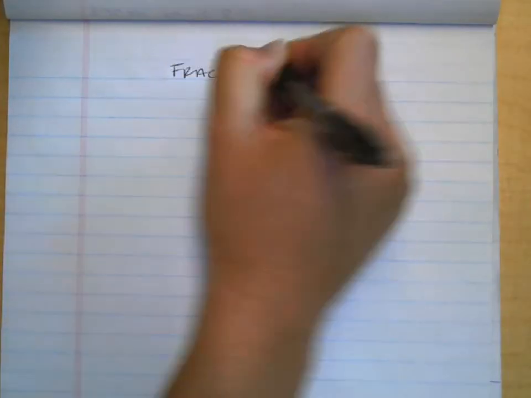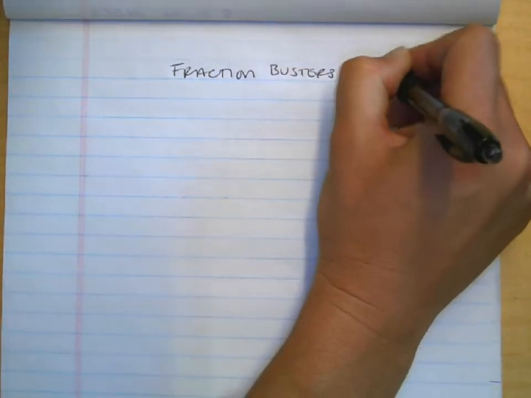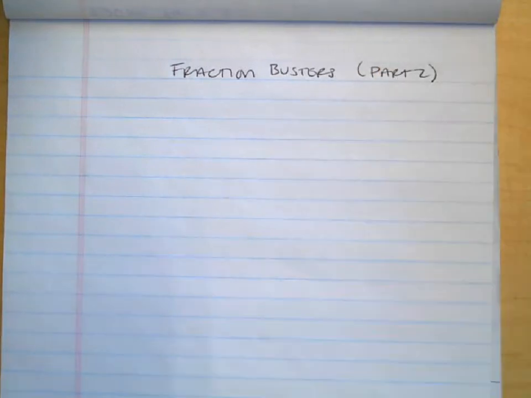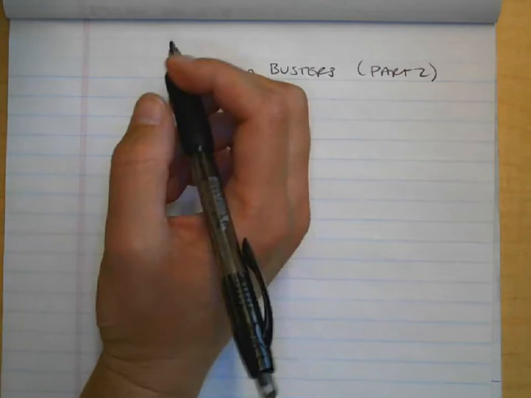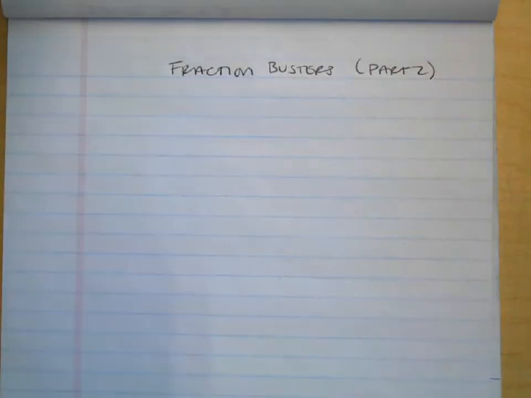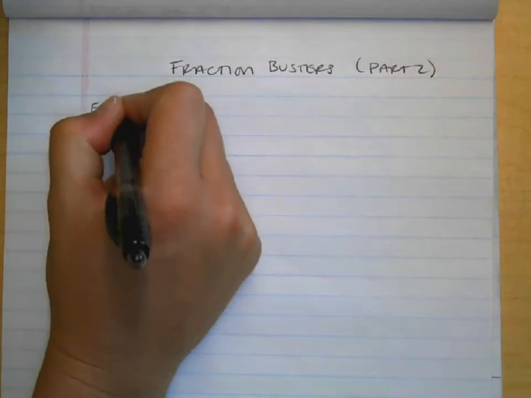Okay, you guys, so today we're going to be adding on to our fraction busters. We're going to do a little bit harder of examples, so we're going to call this part 2. So fraction busters part 2, we're going to still be finding the LCM, and then we're just going to be working with different values this time. So we're just going to actually practice 3 examples.